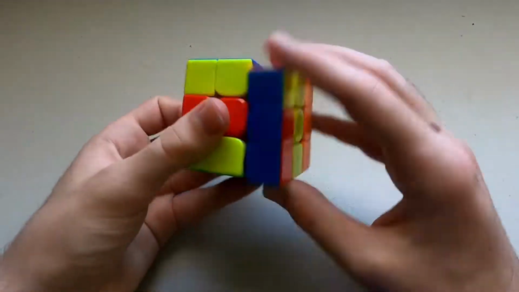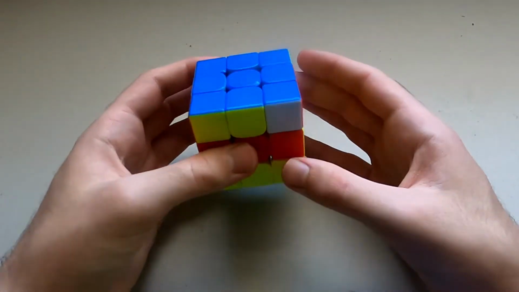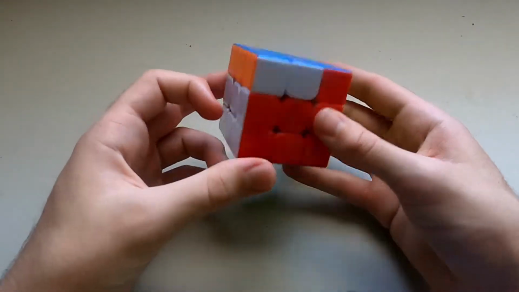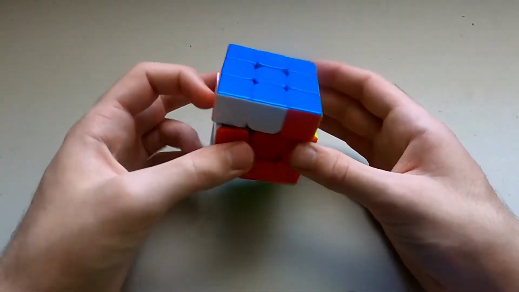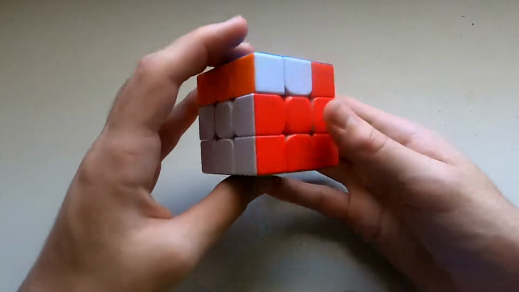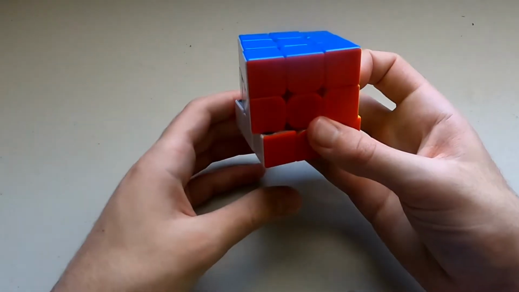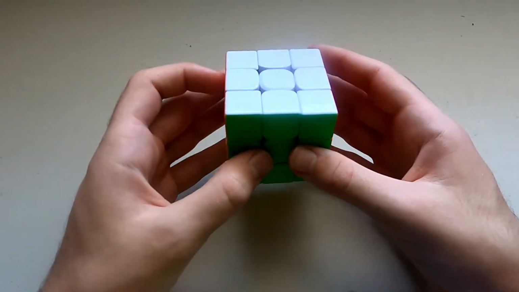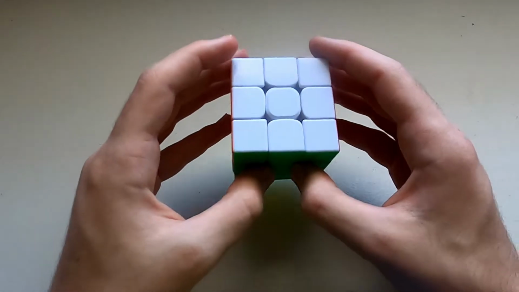So I just inserted the edge to do PLL. And I did the ADF with aligning the edge like that and this J perm. So that was 47 moves and a very nice solve.